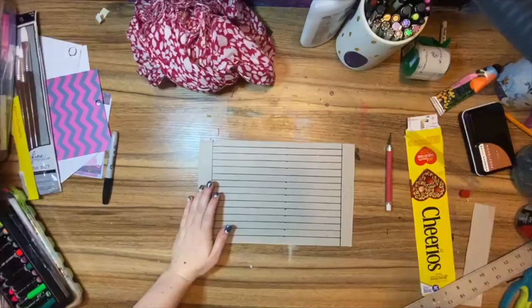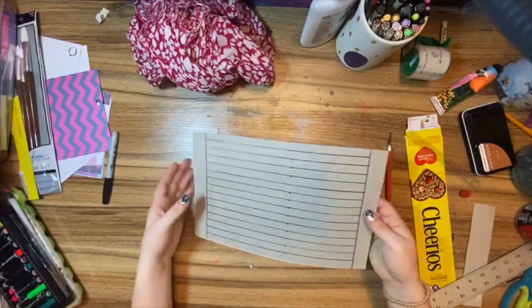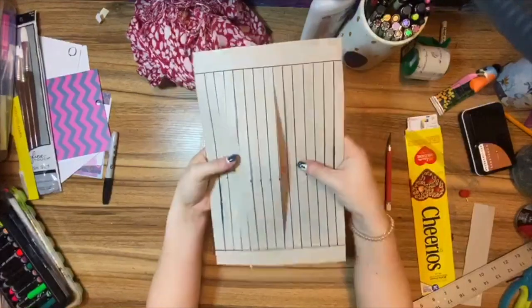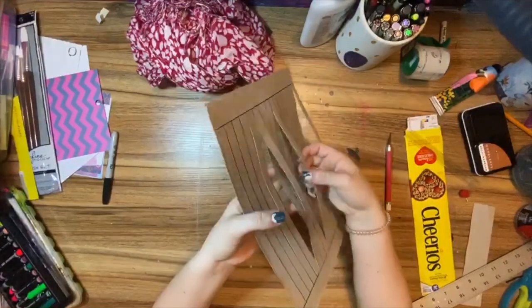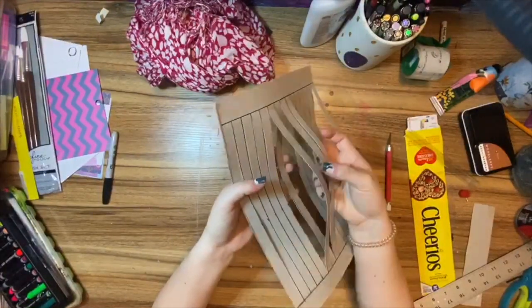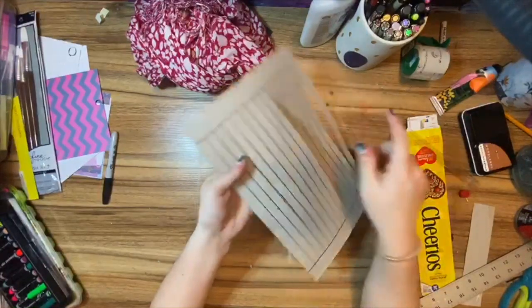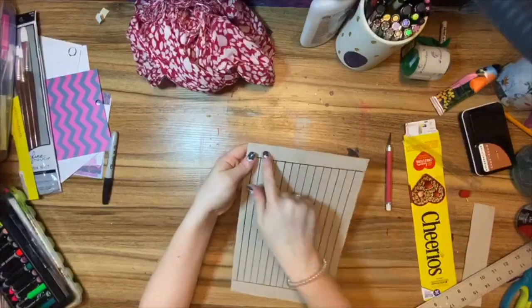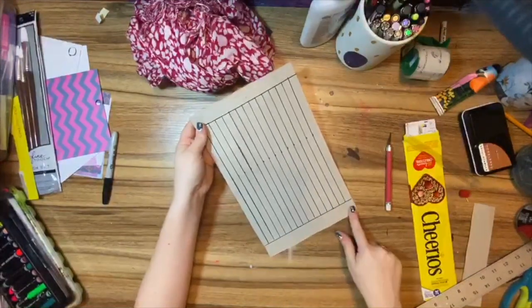I'll be right back. All right, boys and girls, so once I have my cardboard cut, my lines are cut, it should look like this, where each little individual strip comes out a little bit, but it doesn't go all the way to the edge. So you can see I did not cut this little section or this section, okay?